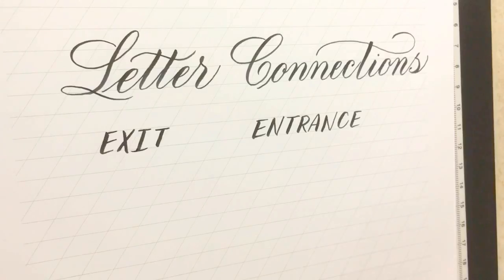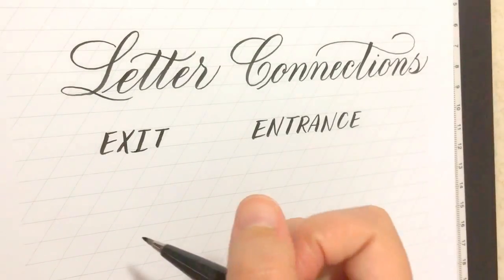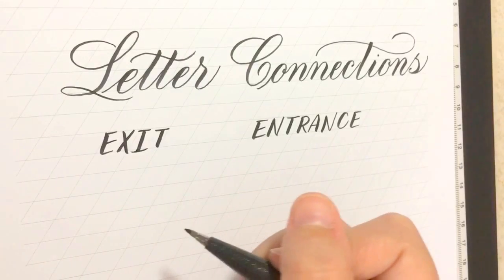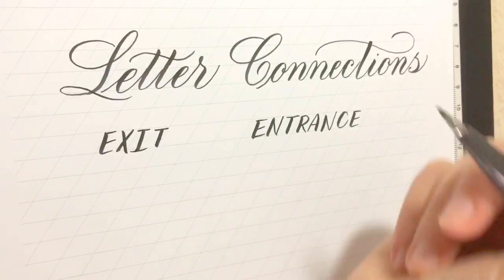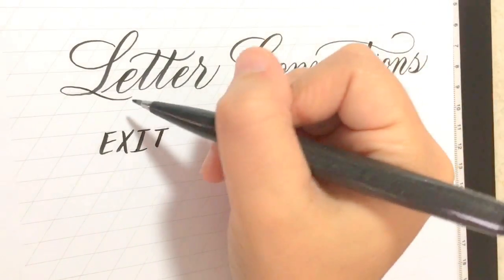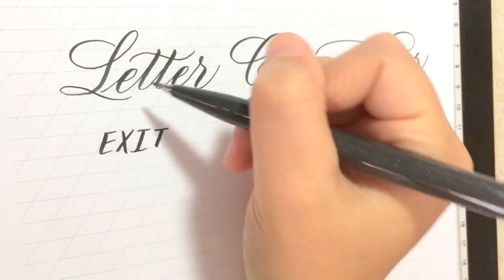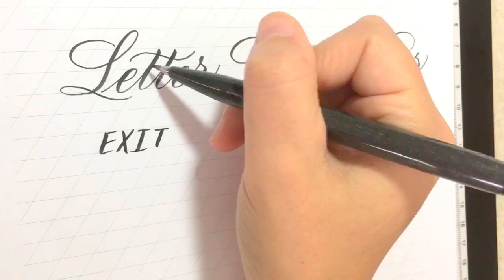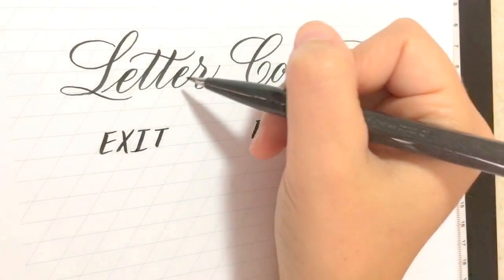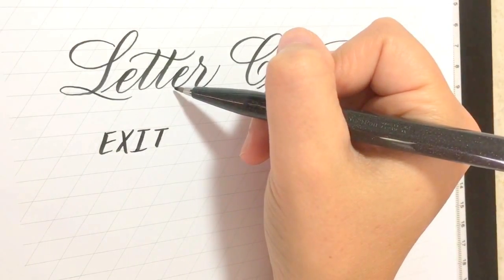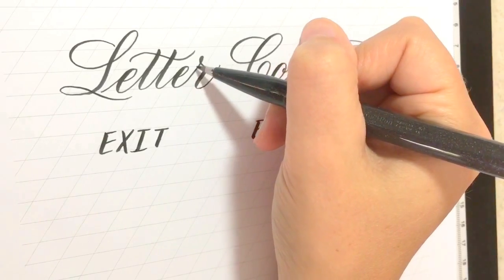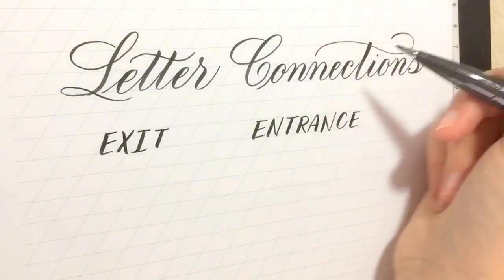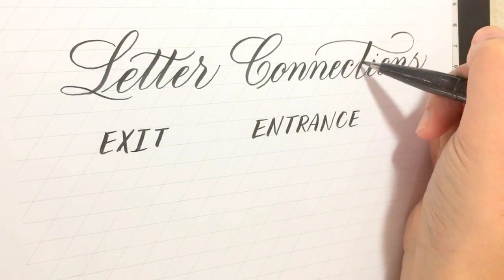So to understand how to connect letters, first we have to look at all the possibilities of how a letter can connect to another letter. And you'll notice in a word that the way the letters connect is by the exit stroke of the first letter and the entrance stroke of the second letter. So the exit of this E becomes the entrance of this R, the exit of this C becomes the entrance of this T.